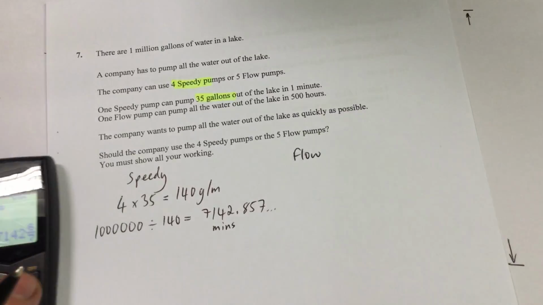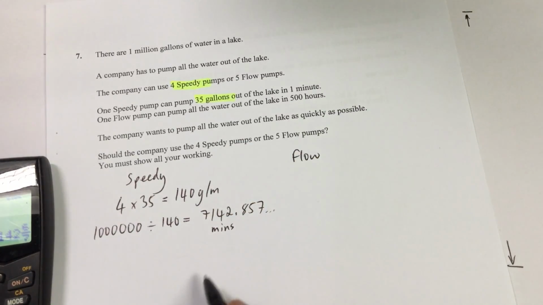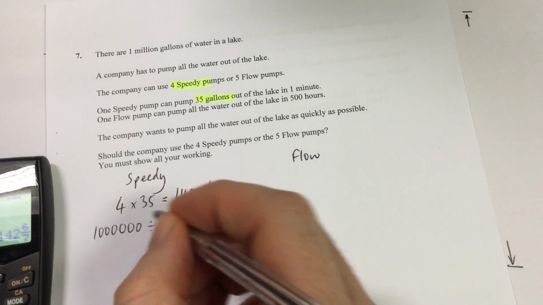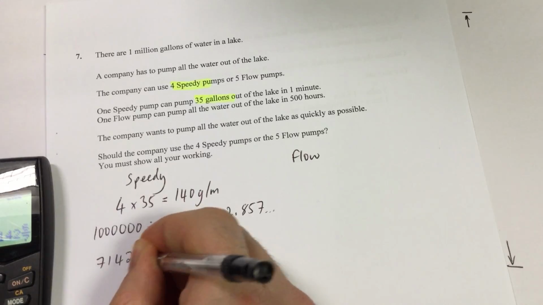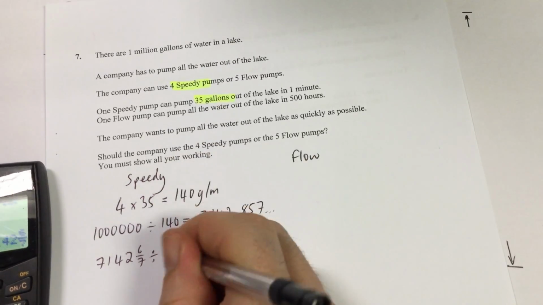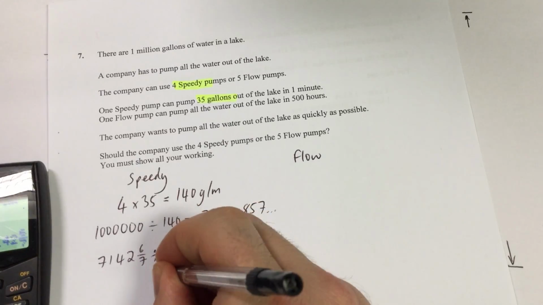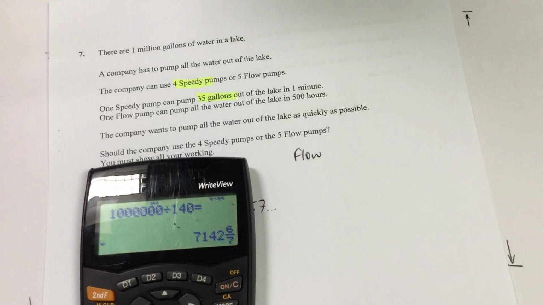We know that there are 60 minutes in an hour, so if I want to figure out how many 60s go into that, again, I'm saying the word how many, so I'm going to divide it by 60, as this turns it into hours, because there are 60 minutes in an hour.